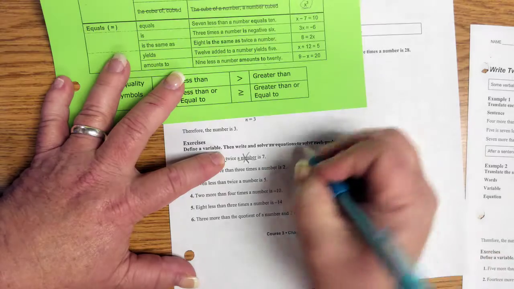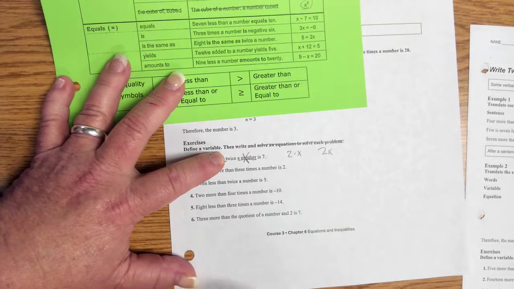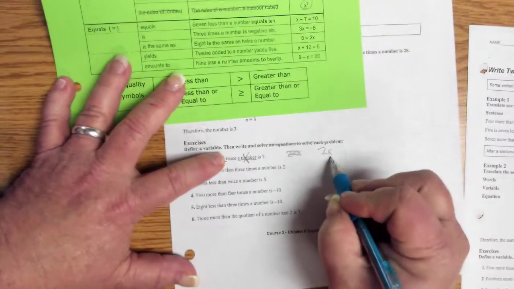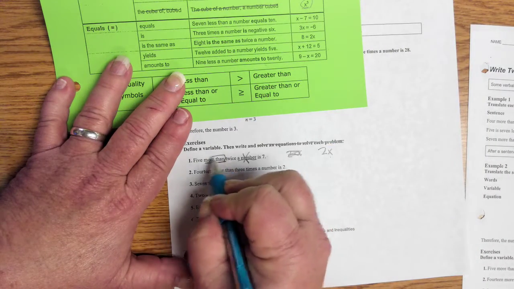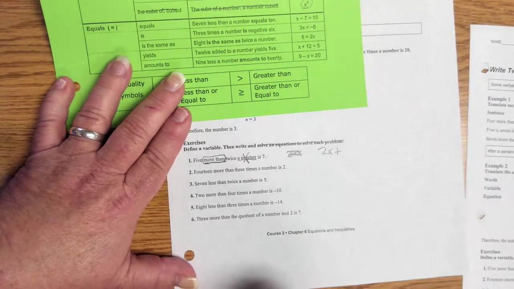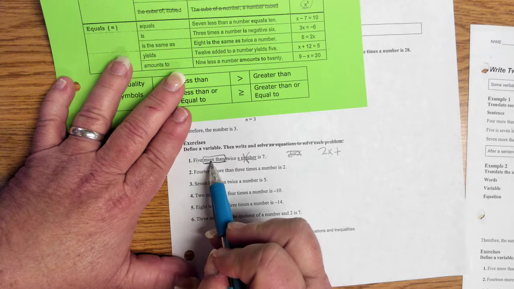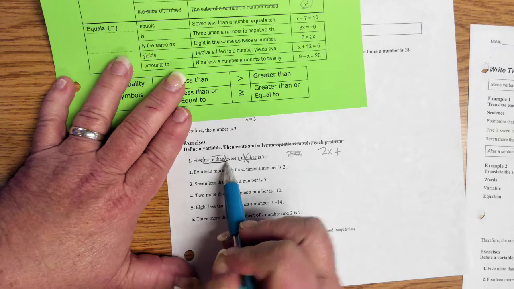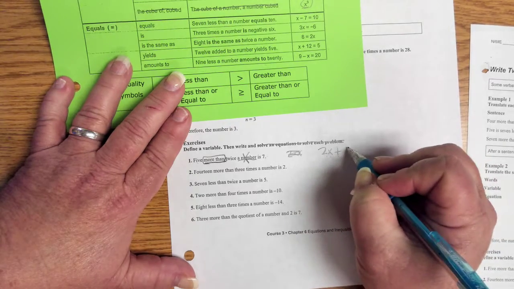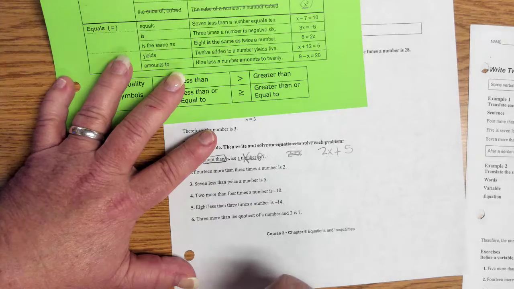Do I write out 2 times x or just 2x? All right, good. 2x. So this had that "more than" phrase, didn't it? So plus how much? 5. 5 more than. So it's 2x plus 5. What does the word "is" mean?